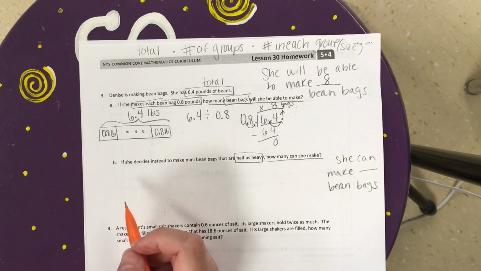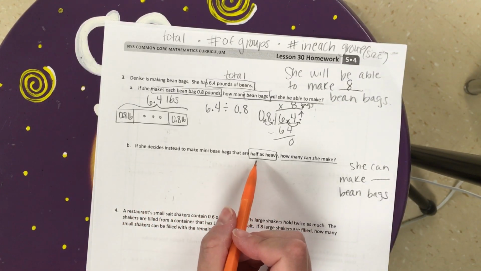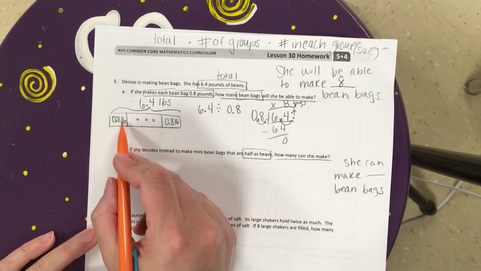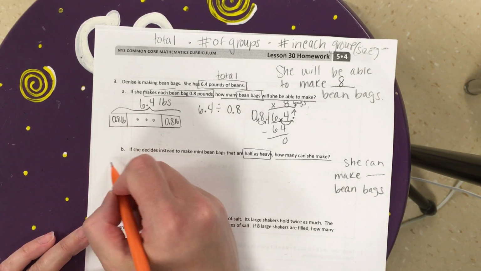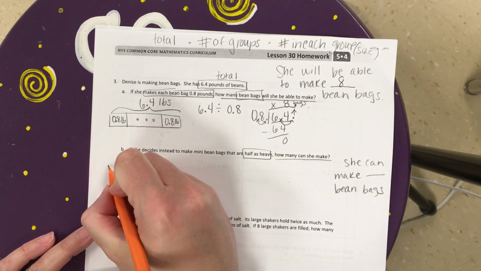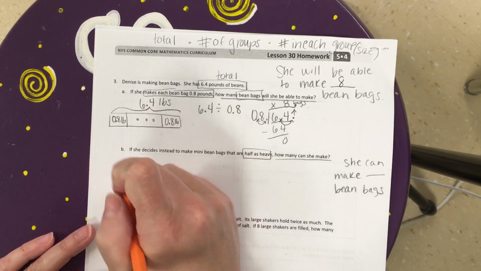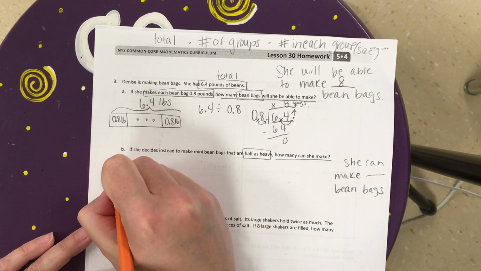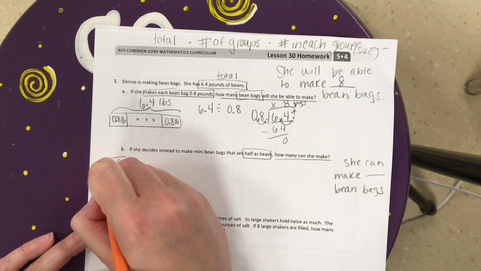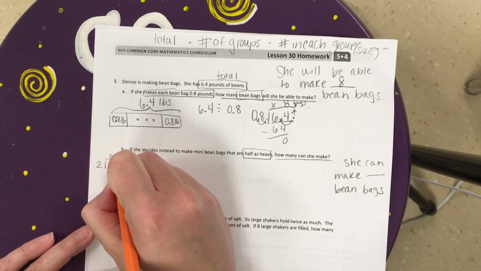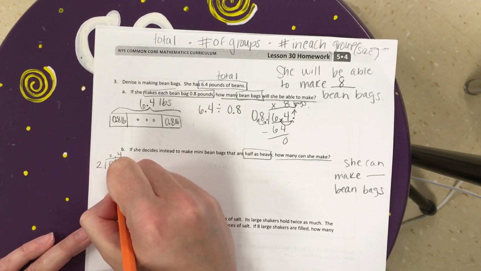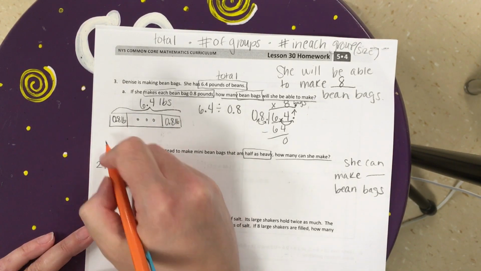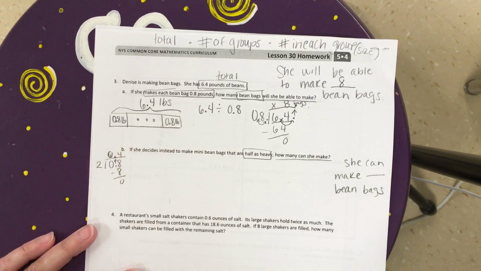Now we need to think about what it means that each bean bag is half as heavy. If the bean bags before were 8/10, then half of 8/10 you could think of a couple different ways. You could take 8/10 and divide by 2. Now 2 doesn't go into 0, but 2 goes into 8 exactly 4 times. 4 times 2 is 8. So I get 4/10, really that's 0.4.